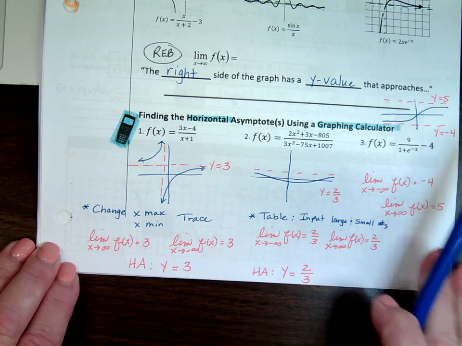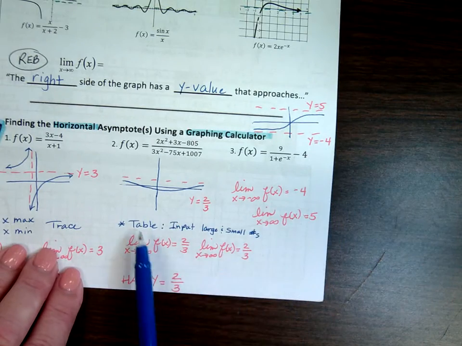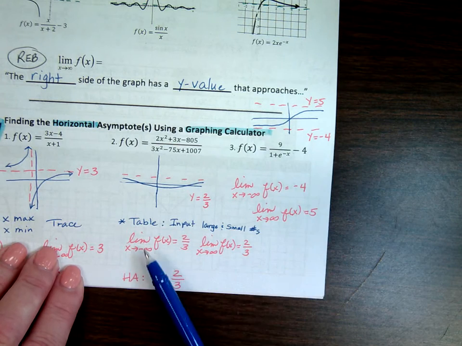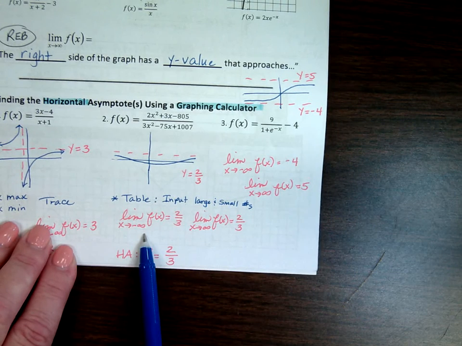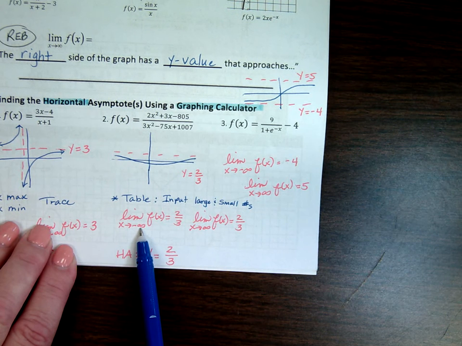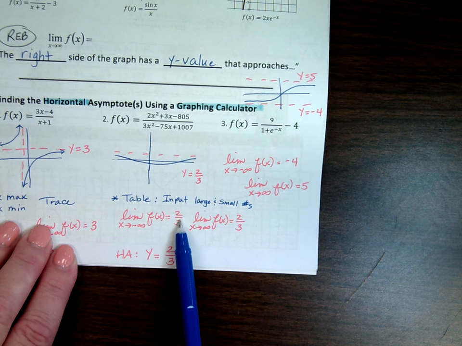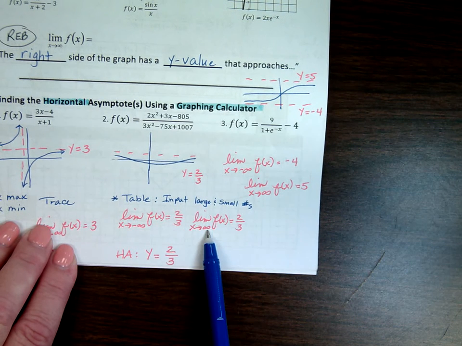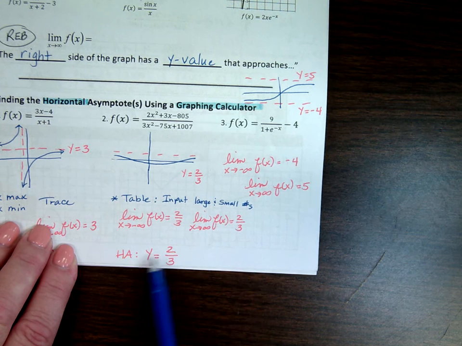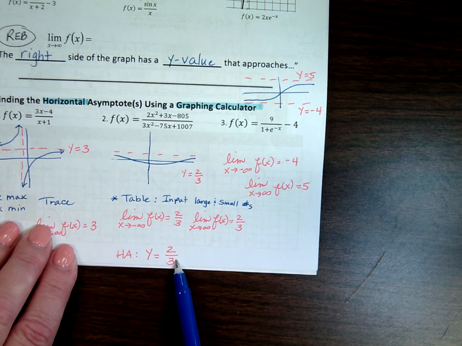All right, we could do the same thing now. These were kind of examples that he did. You can do the same thing. If I go to this graph, I'll show you on this paper first, and then I'll show you on Desmos in just a second. When I put in a really small number, I get 2/3. 2/3 is like 0.666 repeating, whatever that is. If I go towards a really big number, like infinity, I get 2/3. So my horizontal asymptote is at 2/3.